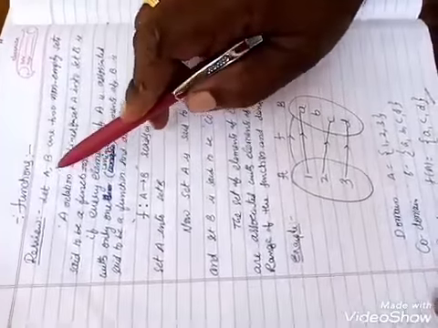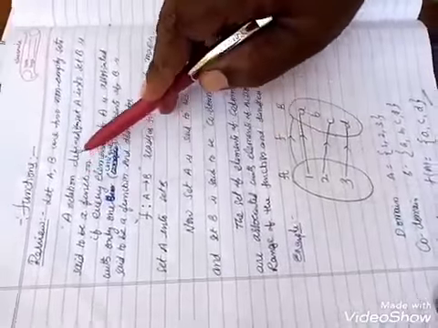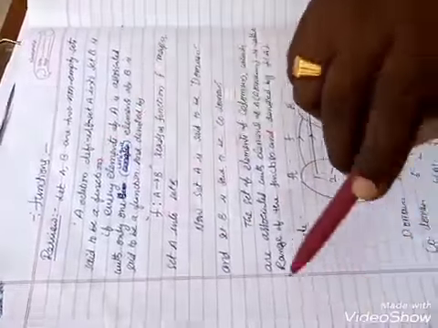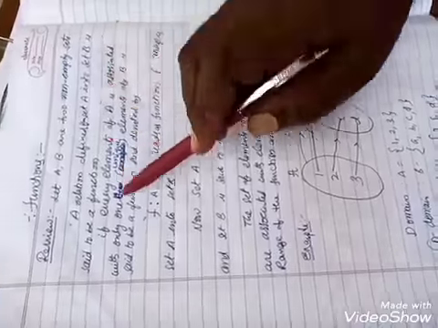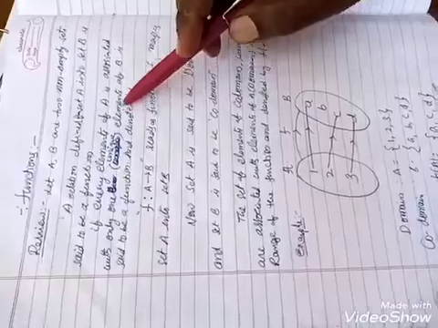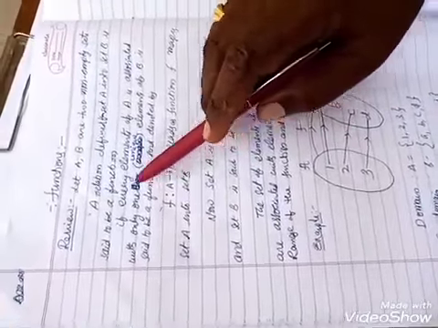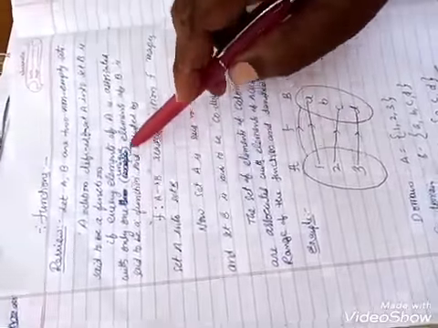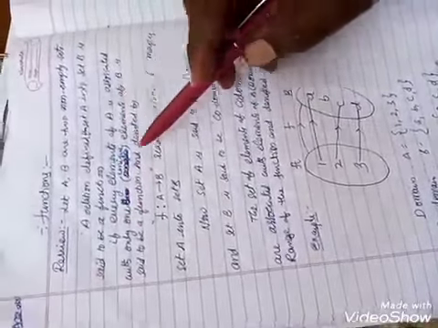Let A, B be two non-empty sets. A relation defined from set A into set B is said to be a function if there are two conditions: every element of A is associated with only one, that is, a unique element of B. That is, every element of A must be associated with a unique element. Observe the two conditions: every element and unique element.